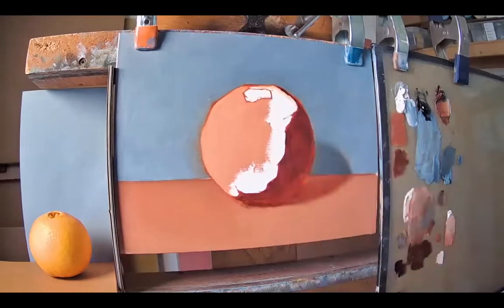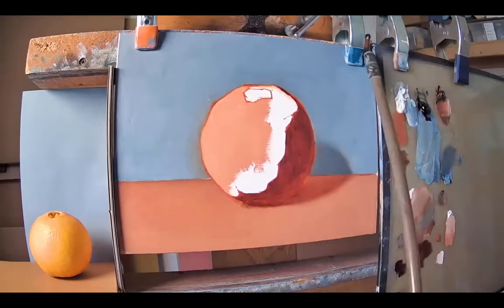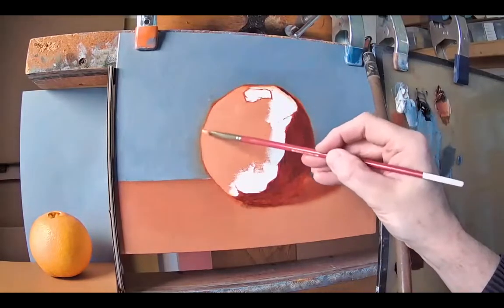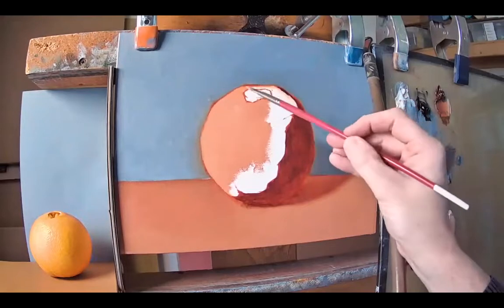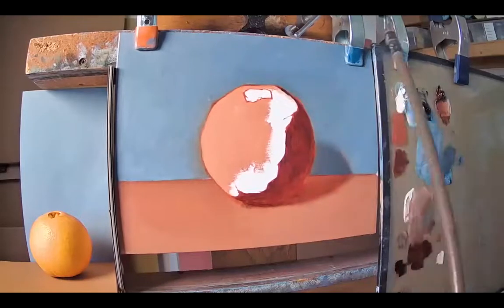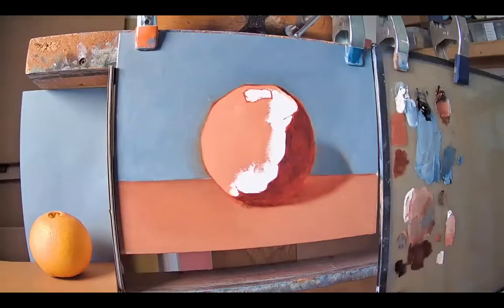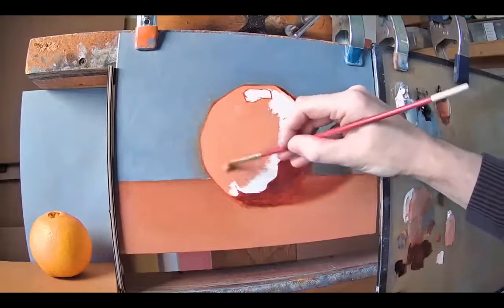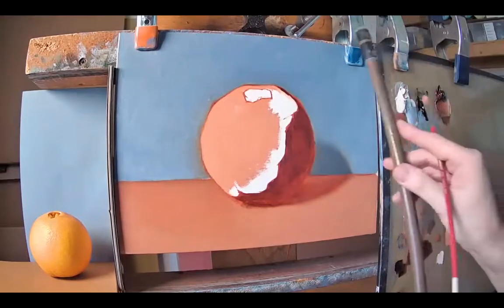And that light is going to reflect off the white surface of the canvas board, and it's going to pass back through the layer of paint. When that happens, we read the color we're putting down as a little brighter and a little bit more intense. So it's just a hair thinner than I would normally do.